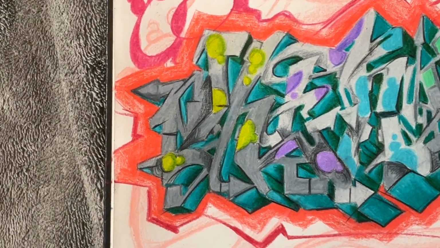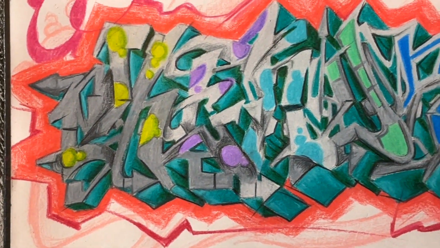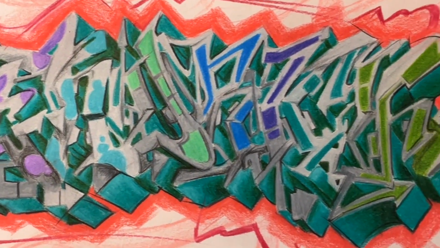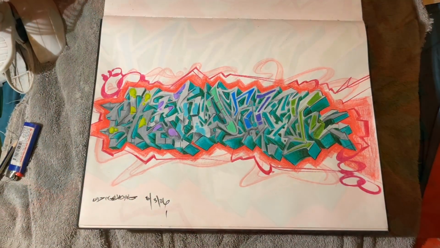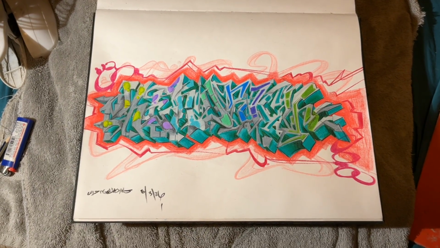Okay, here we go. Kendrick. The name is Kendrick, done in colored pencil.